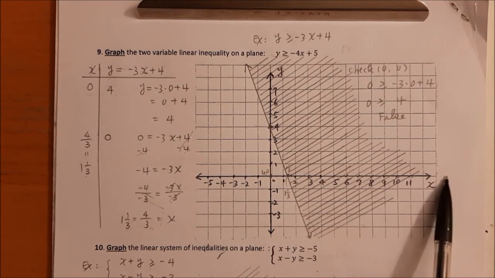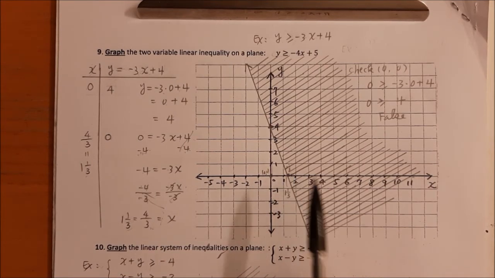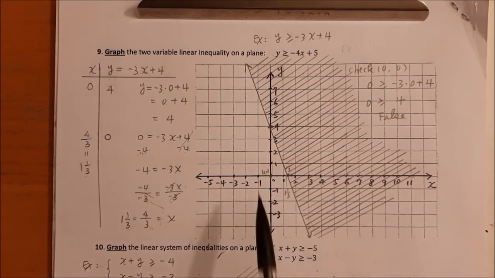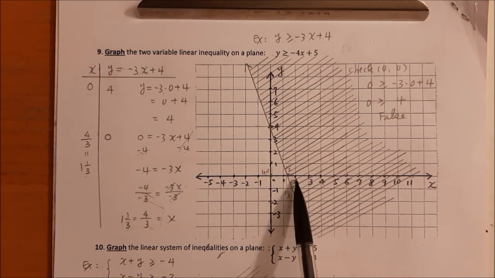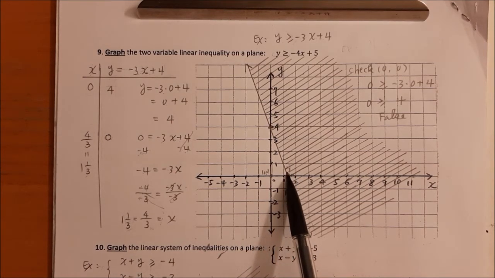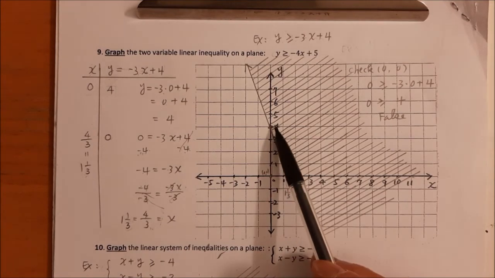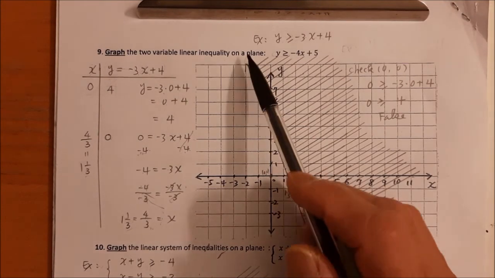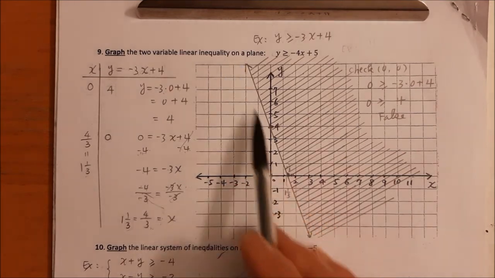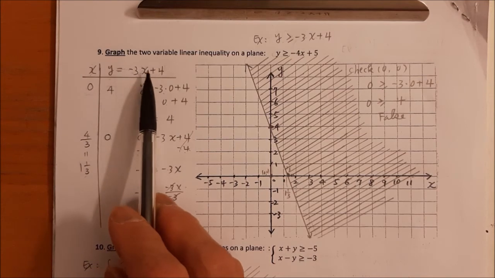So on the x-axis, 1 and 1/3 is more than 1. Between 1 and 2, partition this 1 unit into 3 equal parts. The first one is 1 and 1/3. The second one is 1 and 2/3. So this is 1 and 1/3, that's what we call the x-intercept. Then use a ruler, connect the 2 points, make a straight line. And this is the graph for y equals negative 3x plus 4.